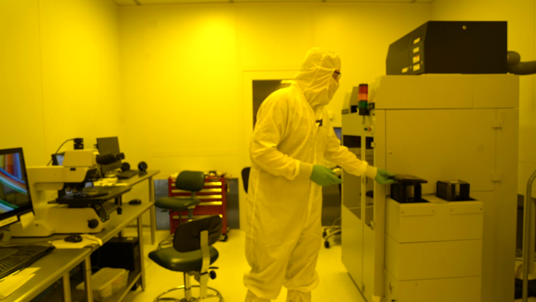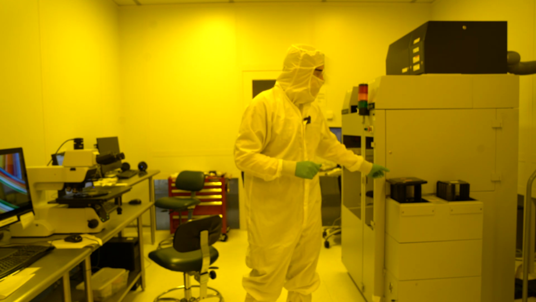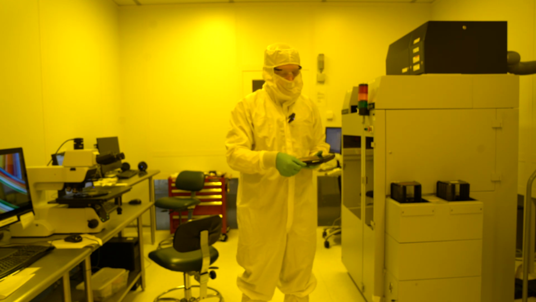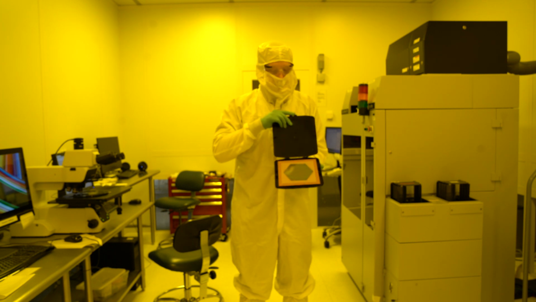It has a set of lenses and it images a mask onto the wafer and repeats. As you saw in this wafer, they're all repeated all over the wafer and are all identical, and that allows us to do the science that we're looking to do.